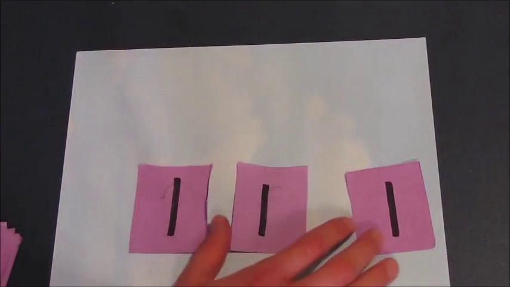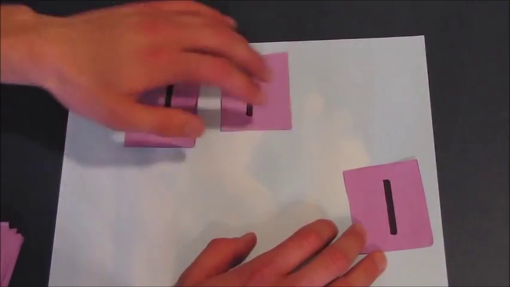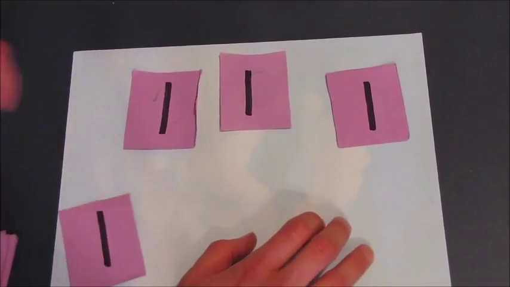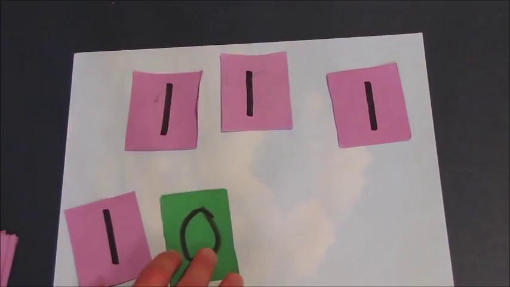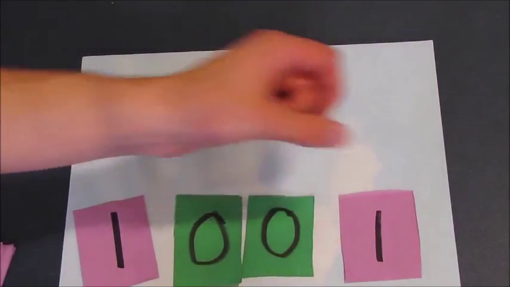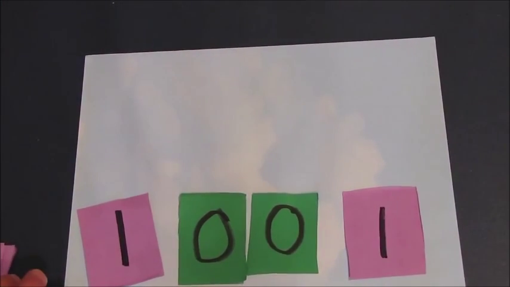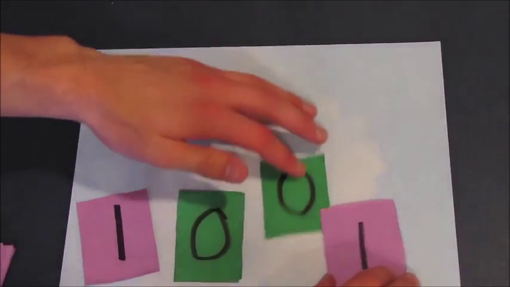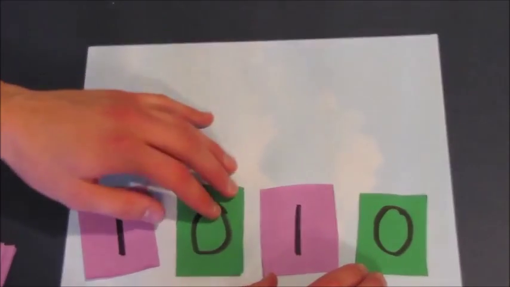So that means all of these become 0's. Scoot them up here. And we add a 1. So here we have 8. Now if we want to represent 9, add a 1. If we want to represent 10, well, we have to scoot this up 1 and add a 0. So this is 10.